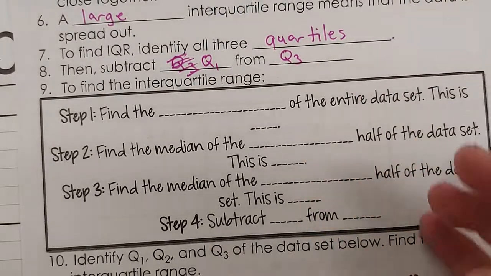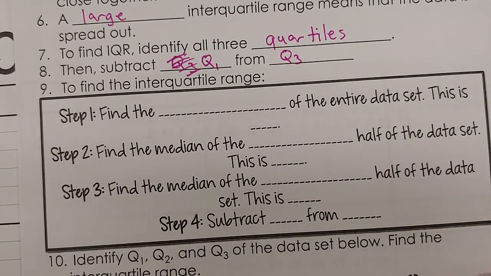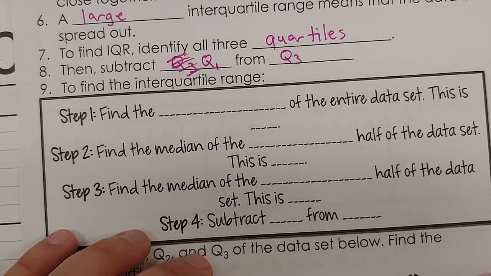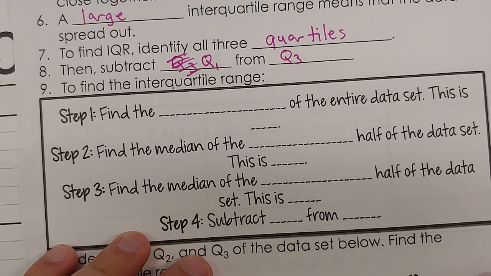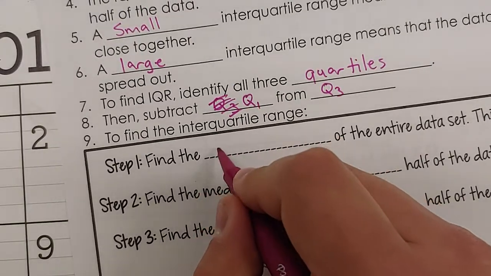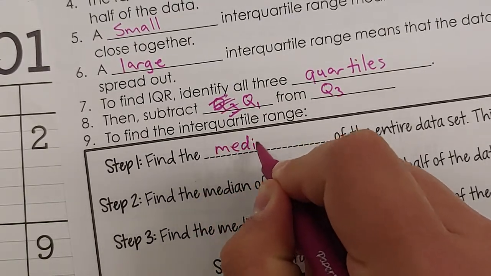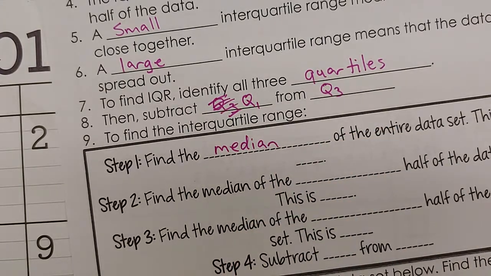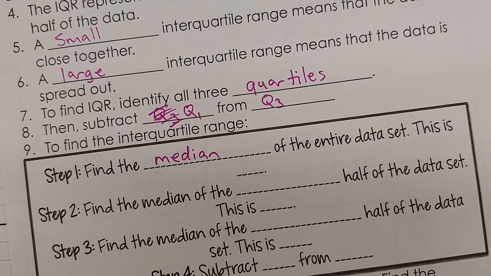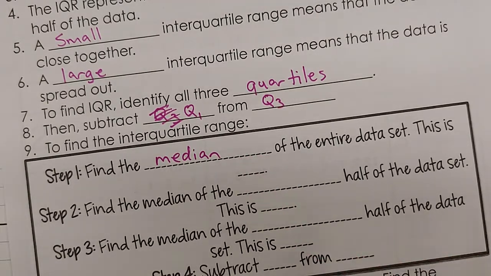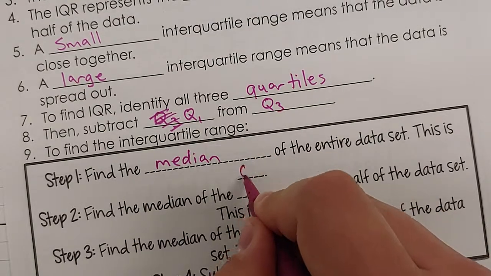So right here we have our notes that we had from identifying the quartiles. If you don't have that paper with you, we'll write this down right here. You're going to find the median of the entire data set. If you remember, when we found the median, we put all the numbers in numerical order from smallest to largest, and then we found that middle number. This is Q2.